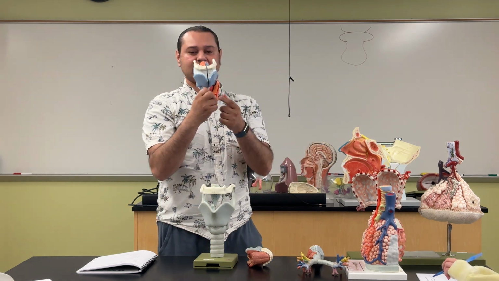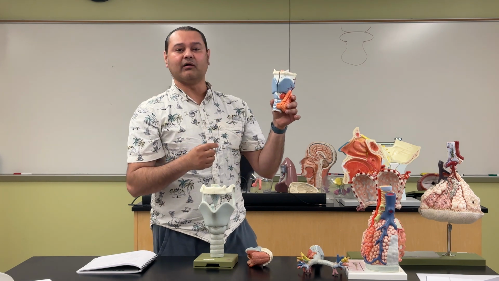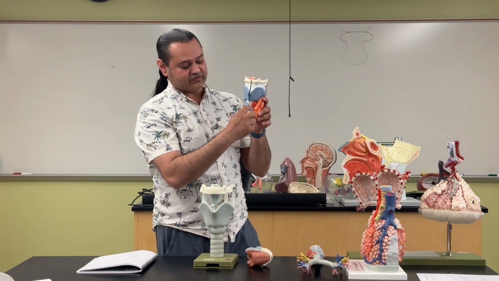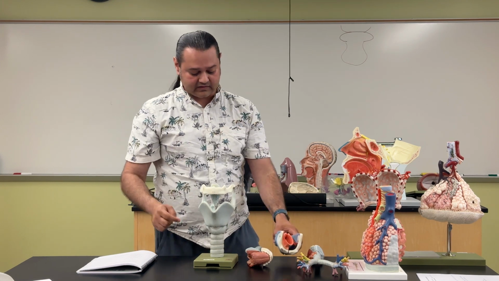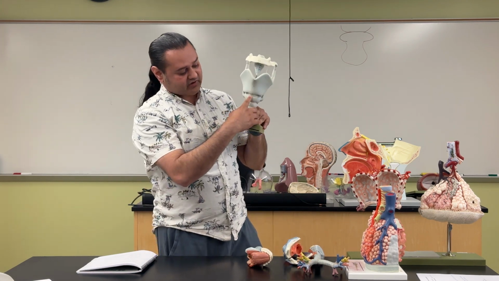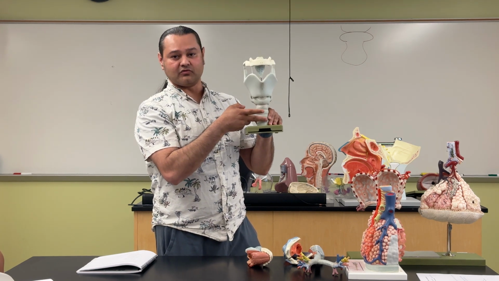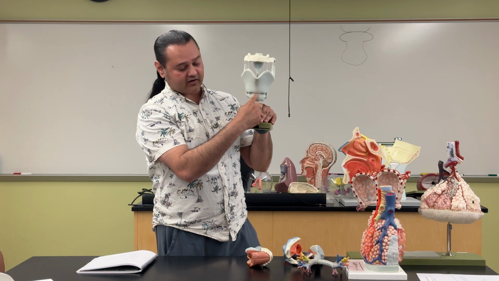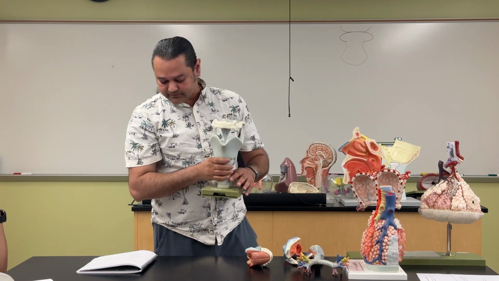You only cut there when you're in the OR when there's help. What you do is you do it here, between the thyroid and the cricoid cartilage. So this is where that emergency tracheostomy is supposed to go. But in the movies, they always do it in the wrong location. It's up here, okay? Because there's nothing up here that you can damage.